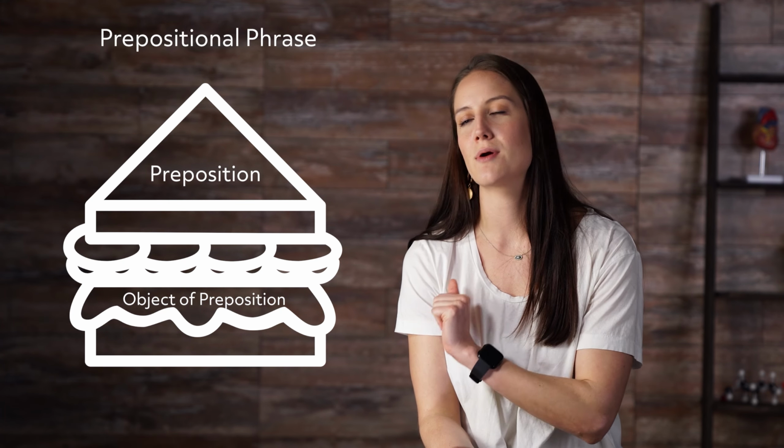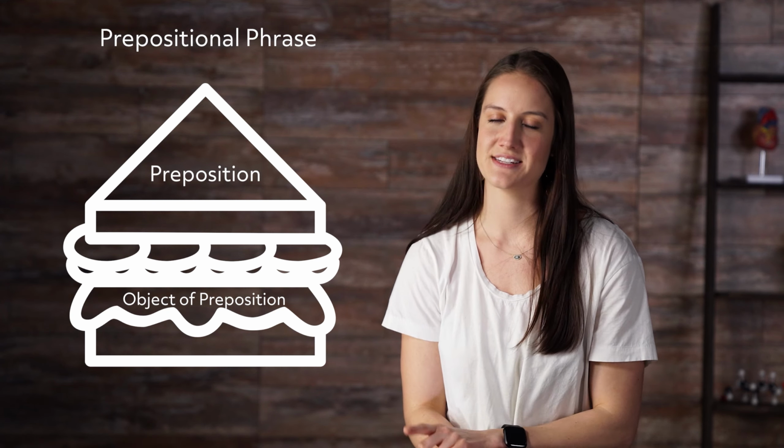Not all prepositional phrases are quite so simple. Think of it like a sandwich. You have to have bread and filling to make a sandwich, right? A sandwich can be as simple as cheese between 2 slices of bread, but it can also have meat, veggies, and spreads. We can jazz up prepositional phrases the same way with adjectives and adverbs. As long as you still have the bread and the filling, preposition and object of the preposition, you'll still have a prepositional phrase. Take this sentence, for example.